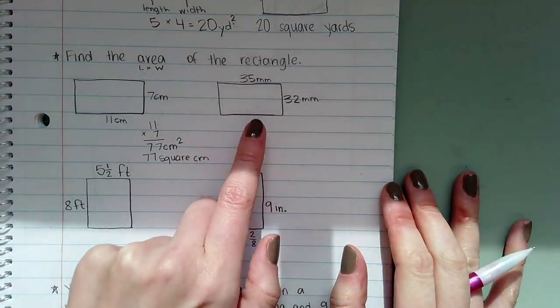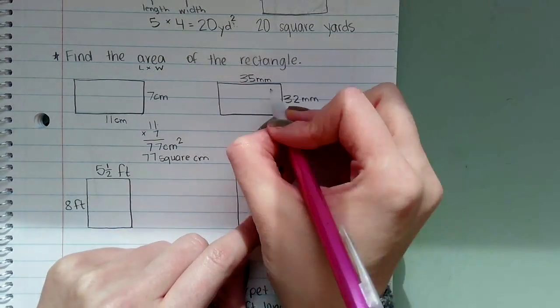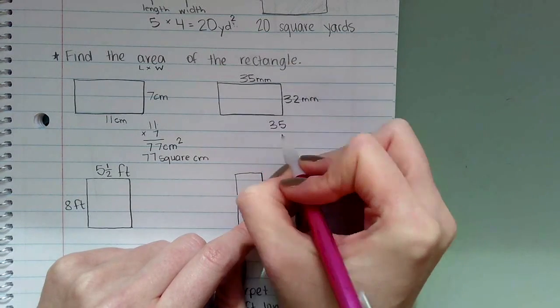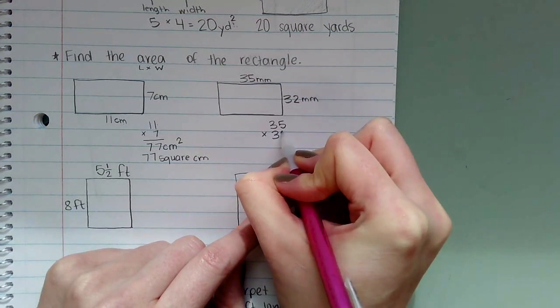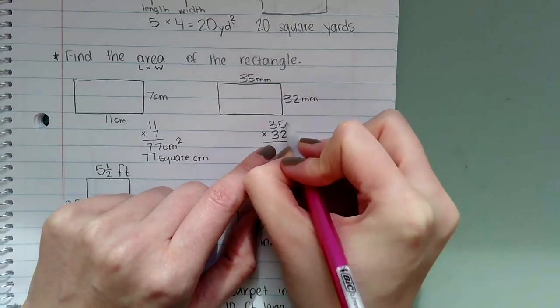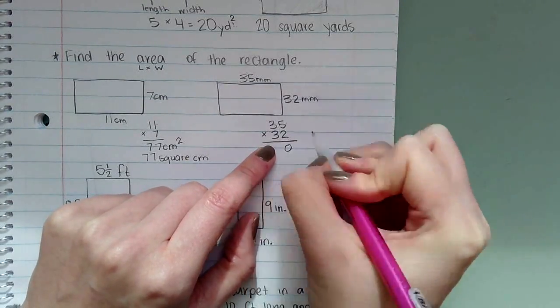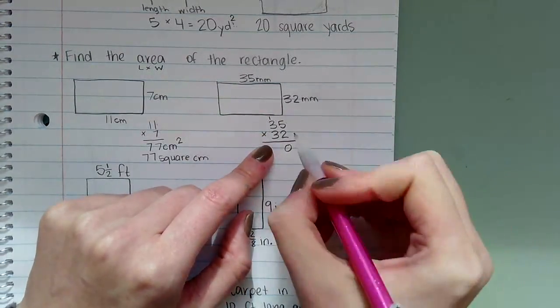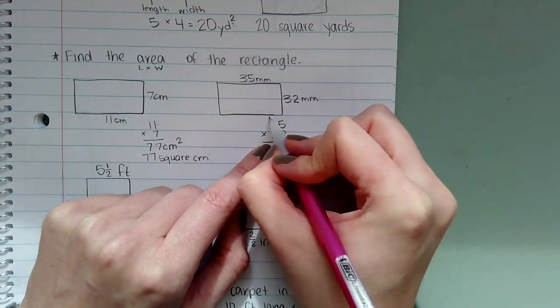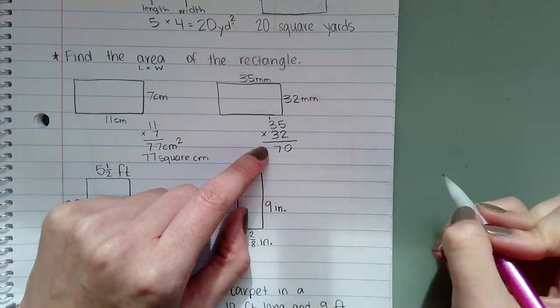Okay, let's go to this one next. We have a length of 35 and a width of 32. 2 times 5 is 10, carry your 1. 2 times 3 is 6, plus 1 is 7.